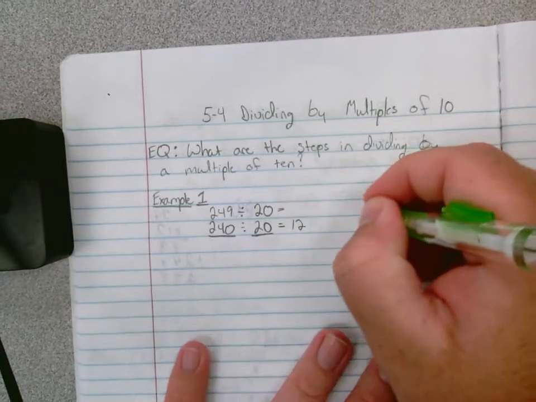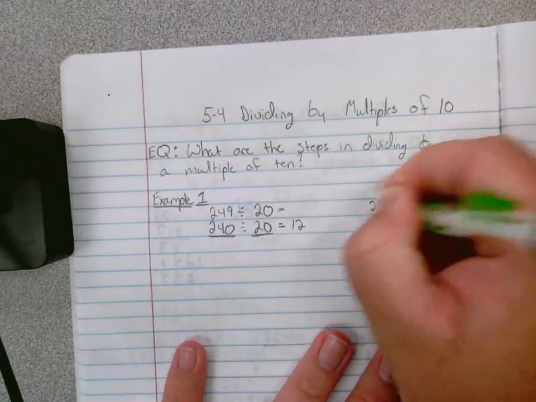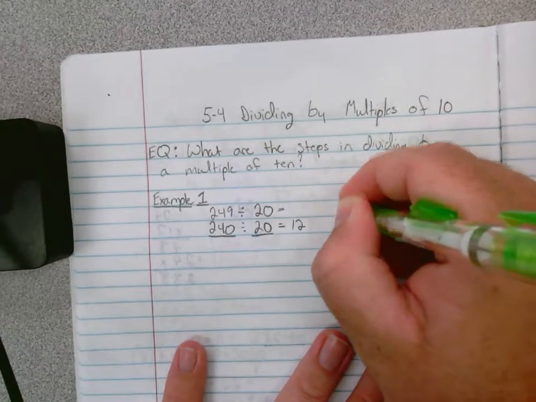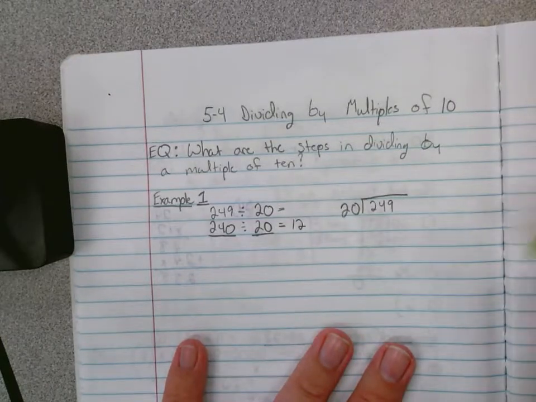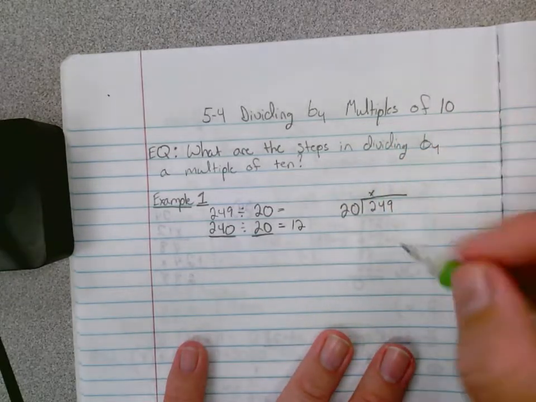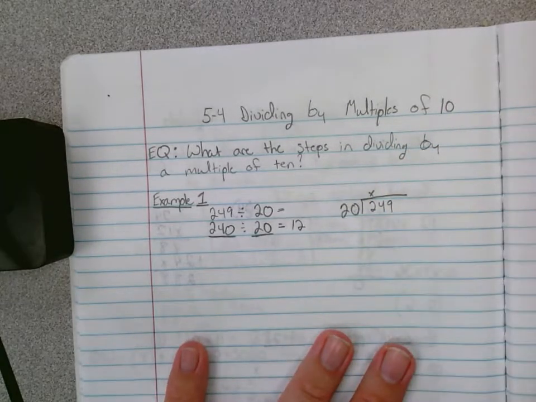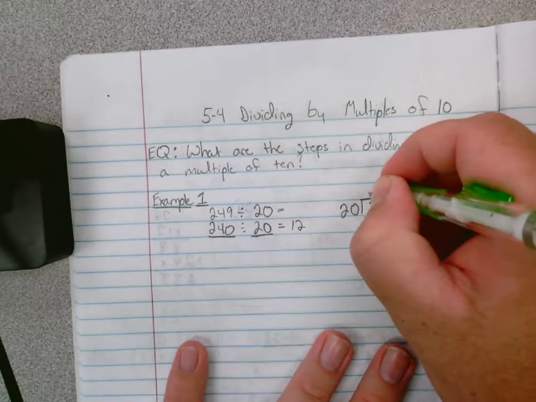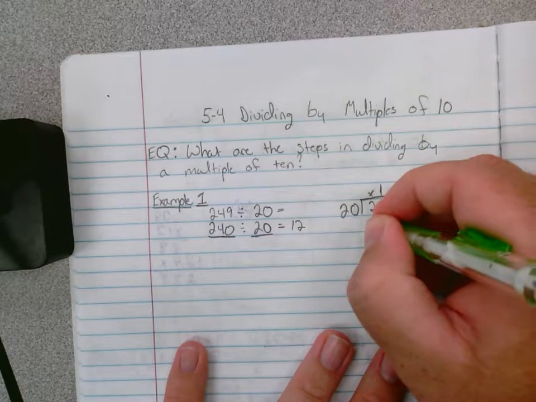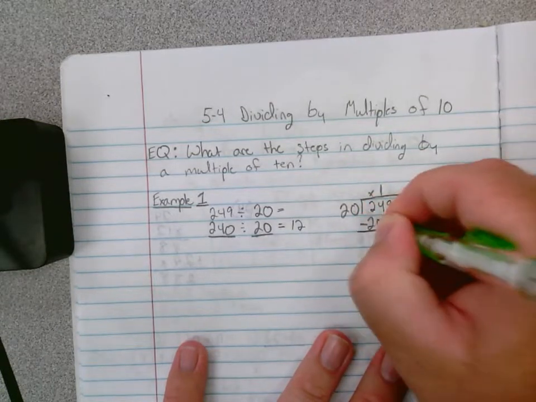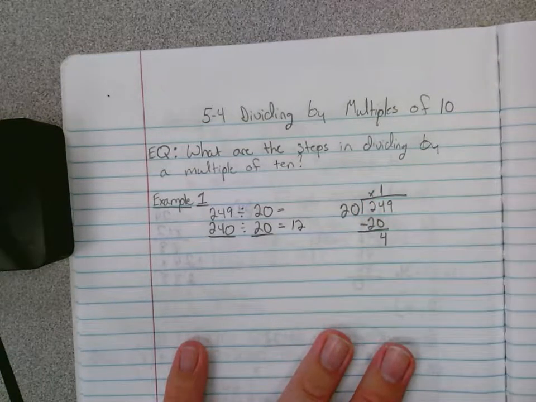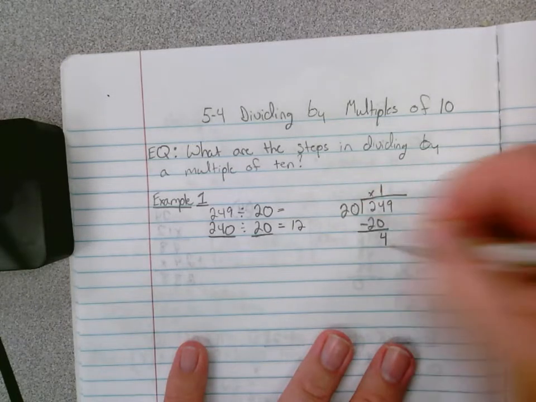So we need to do 249 divided by 20. Does 20 go into 2? No, right? Put my X. Does 20 go into 24? How many times? Once. 1 times 20 is 20. Subtract 20 from 24, that gives us 4. Does 20 go into 4? No.